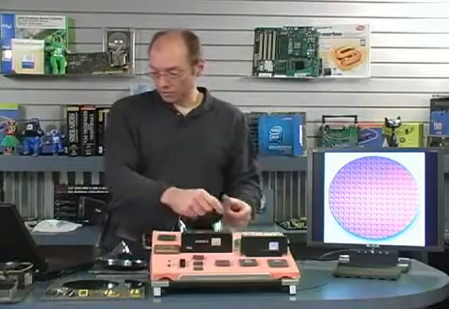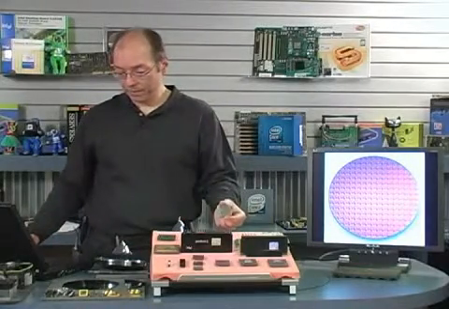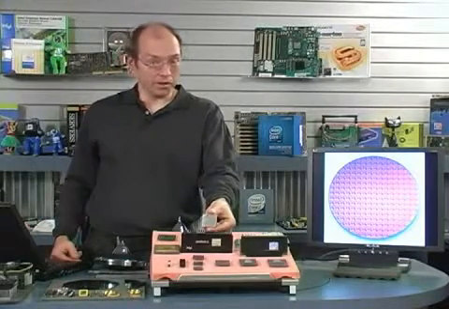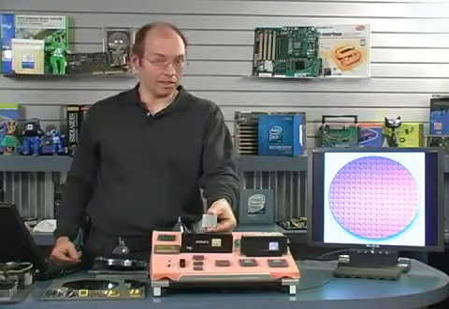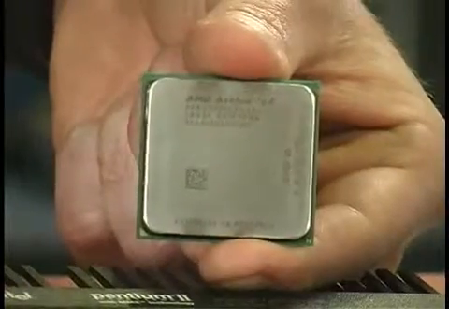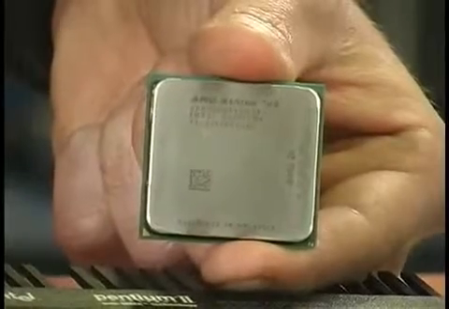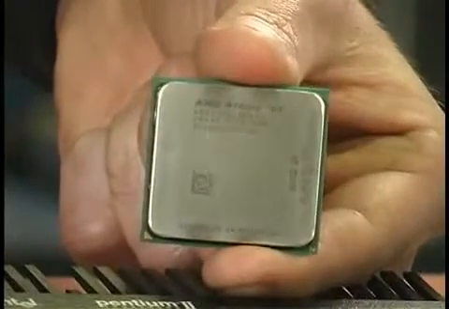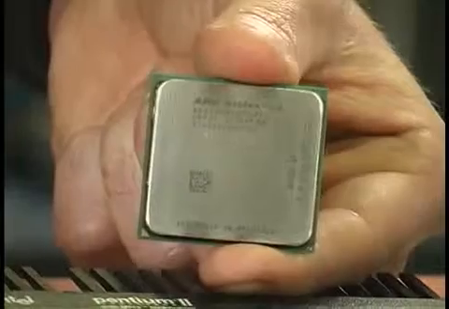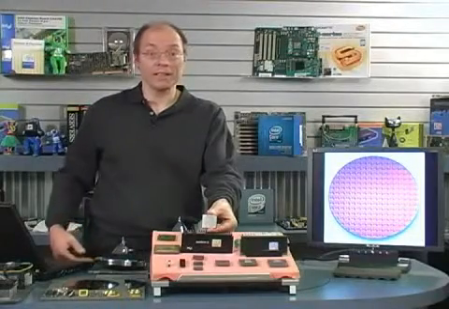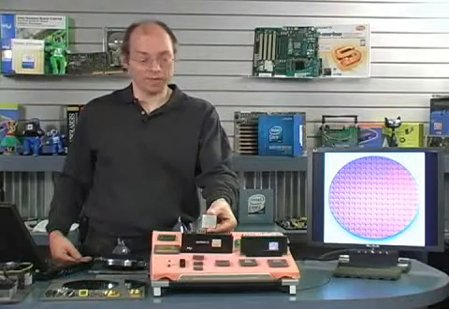Now, in 2003, AMD came out with a revolutionary new chip design. This was called the Athlon 64. This was the first 64-bit chip. Remember I said earlier how the 386 was the first 32-bit chip? Well, all of the chips from the 386 up through the Pentium 4 were mostly 32-bit designs. AMD, in this case, took the lead from Intel and created the first 64-bit design.